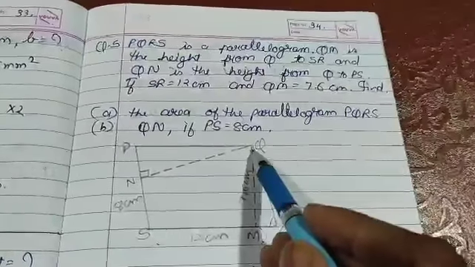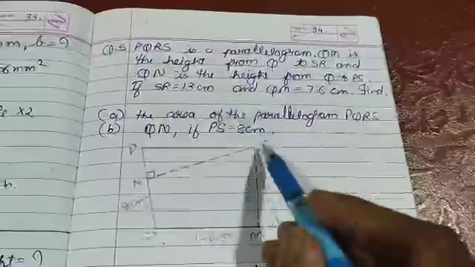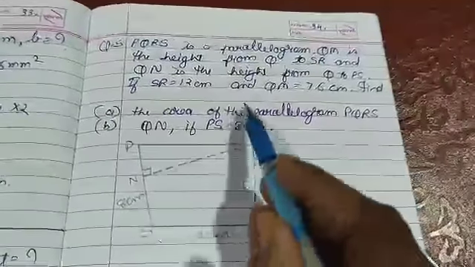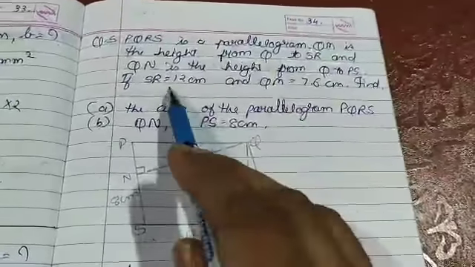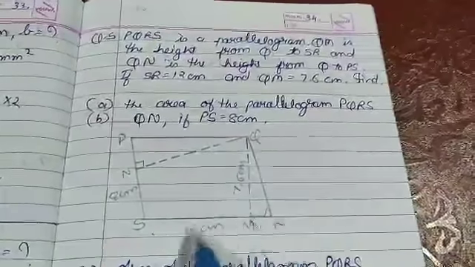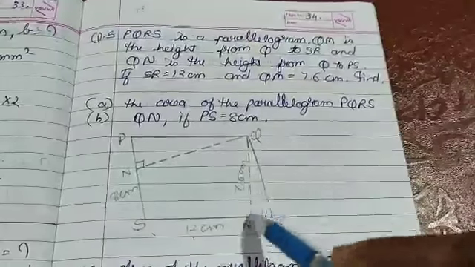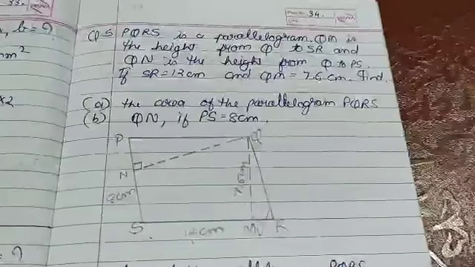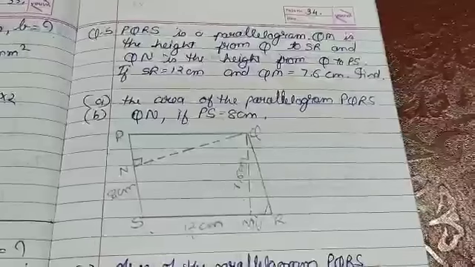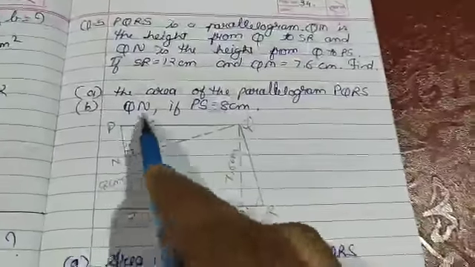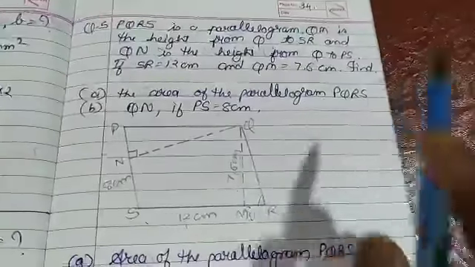Now see, QN is the height, which is given from Q to PS. The length of SR is given, that is the base, 12 centimeter, and QM, that is 7.6, is also given, and we have to find whatever is asked in this question. Now we have to find the area of the parallelogram first.